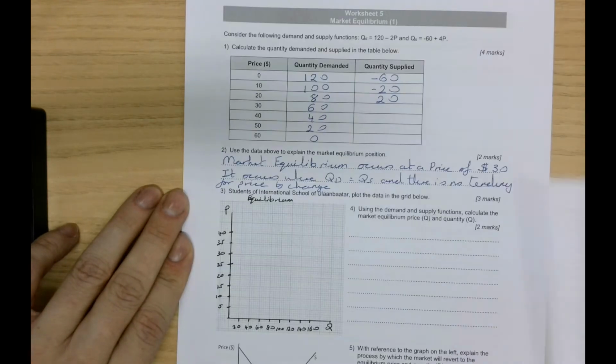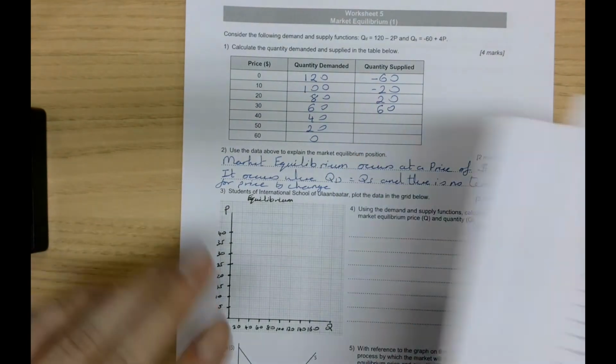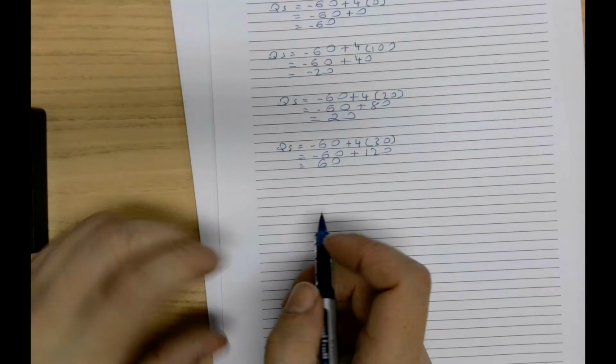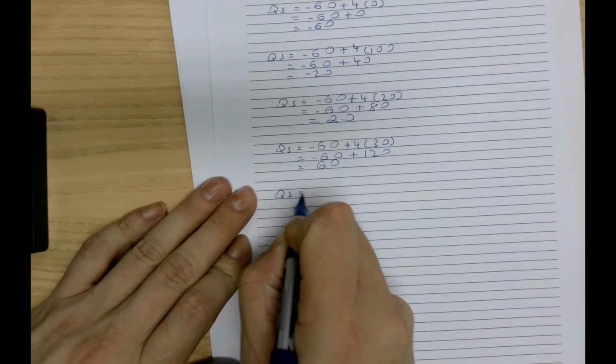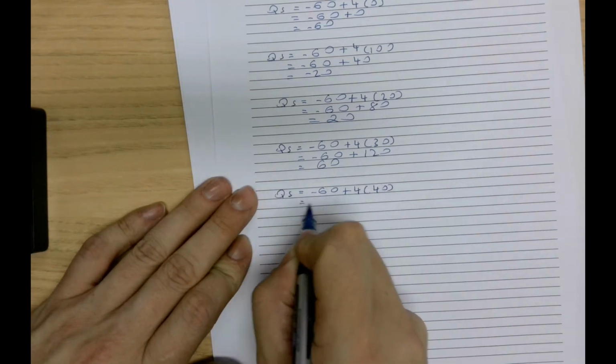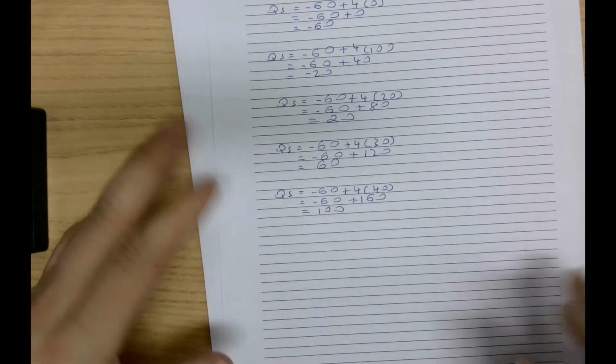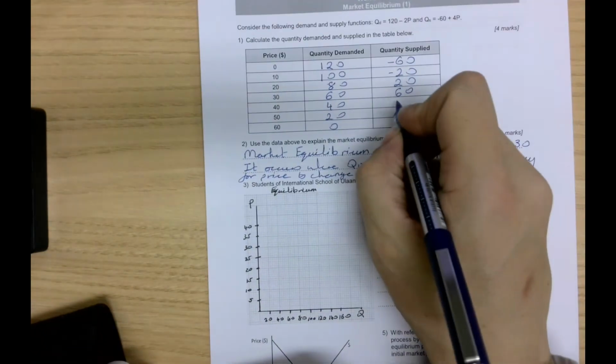All right, so we're doing fine here. We're going up in 40s every time. The next one should be 100. QS equals minus 60 plus 4 times 40 equals minus 60 plus 160 equals 100.